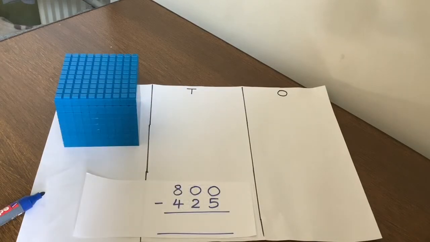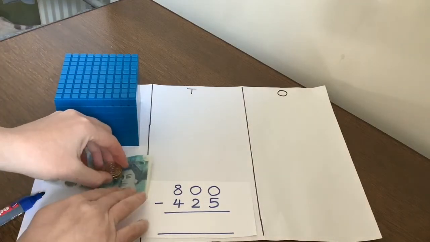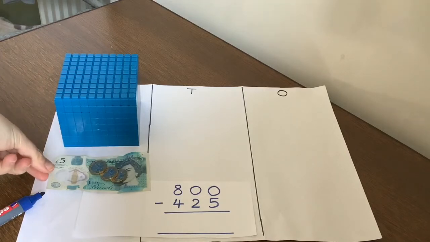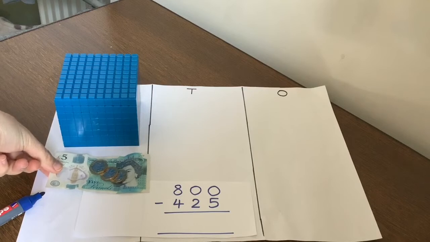Okay, let's try another one. Imagine this time I have £8. Okay, that would be 800 pennies. So I have £8 and I want to buy something that's £4.25 or 425 pennies. I need to make sure I know how much change I've got. Maybe if I wanted to buy something else, I need to know if I have enough money.